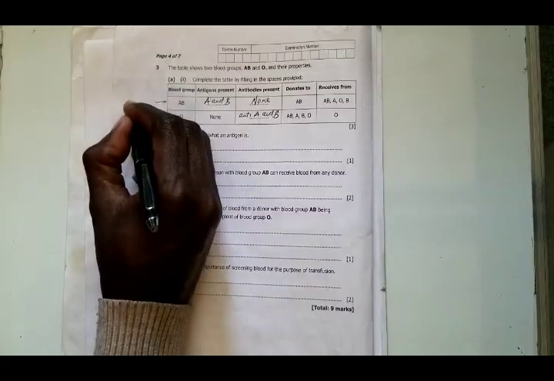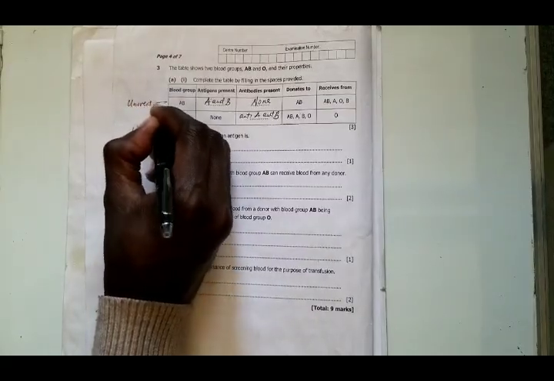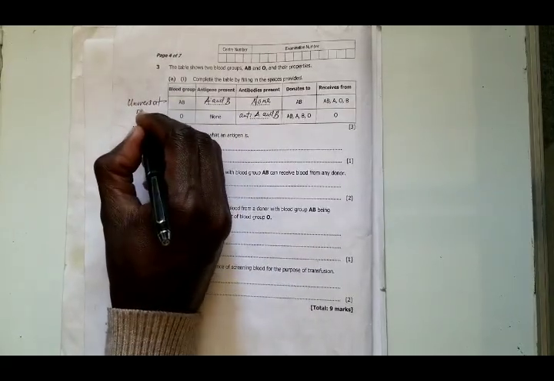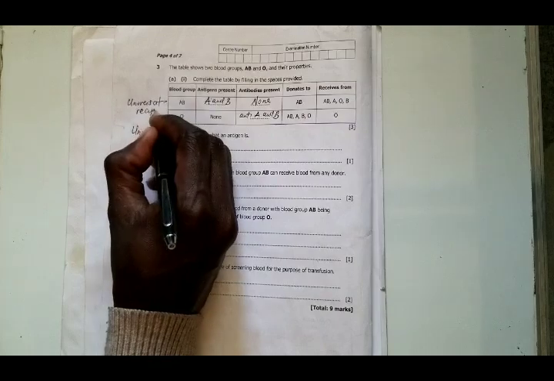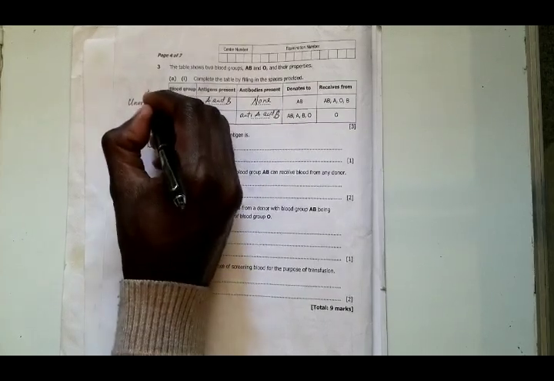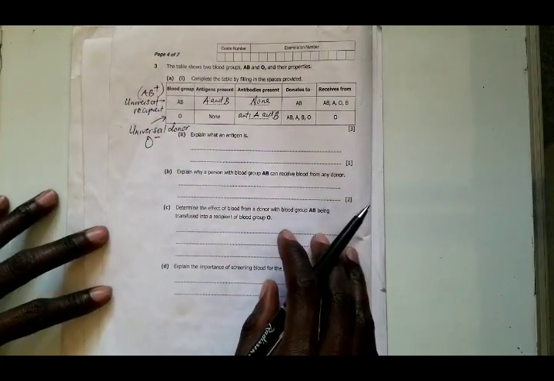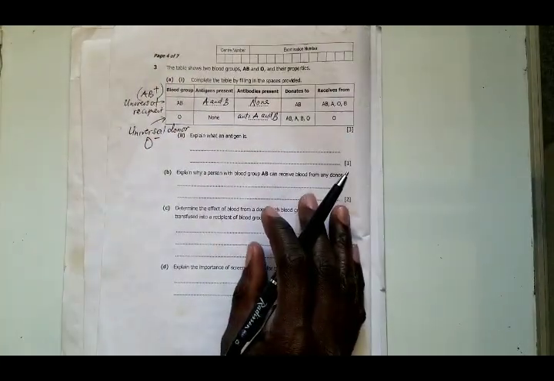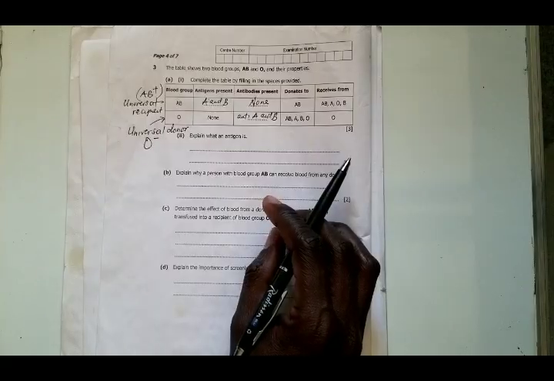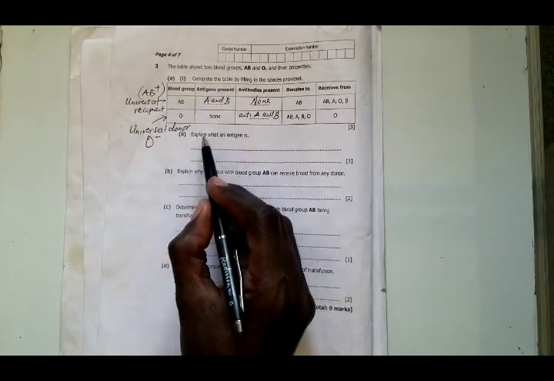Then a person who is in blood group AB is simply called a universal recipient. But a person who is in AB positive is actually a universal recipient. Blood group O is a universal donor.